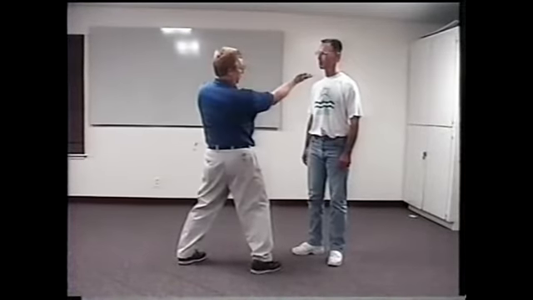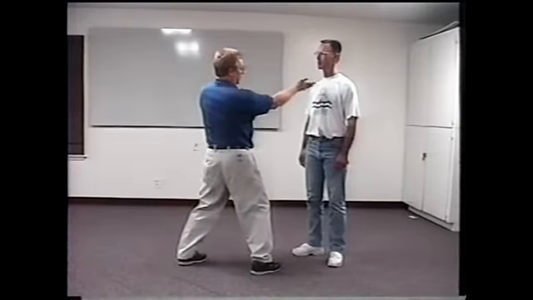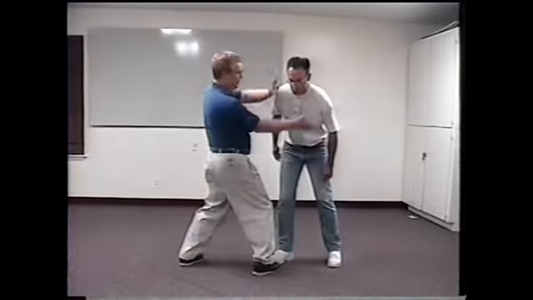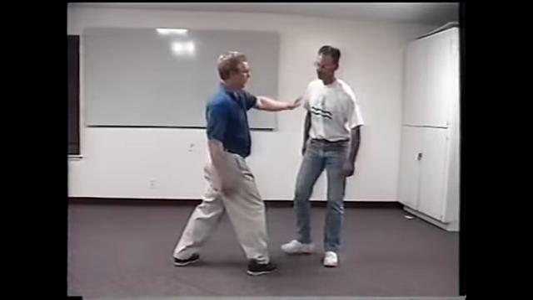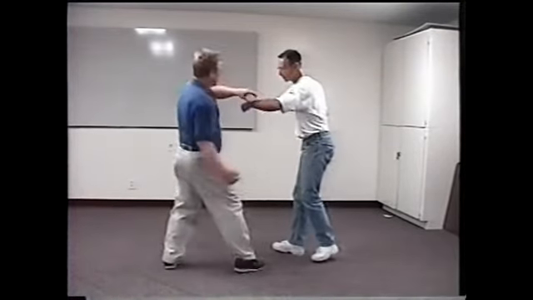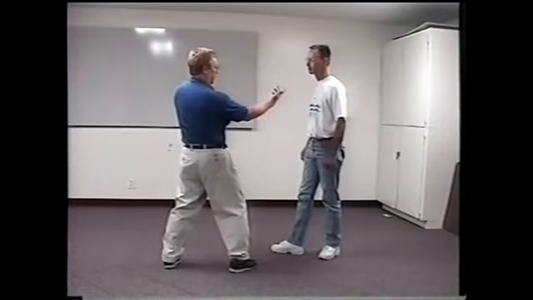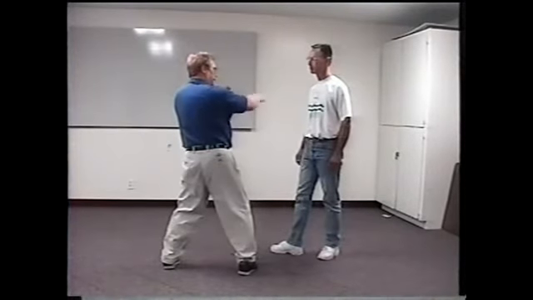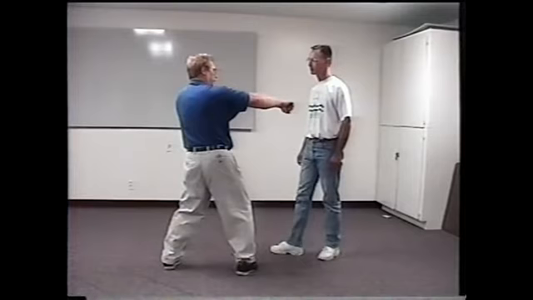So this may be a palm hit this way. Okay? Because I may have you down like this and popping up like this. Or it could be a punch coming up. The angle is 5. 6 is this way. Okay?